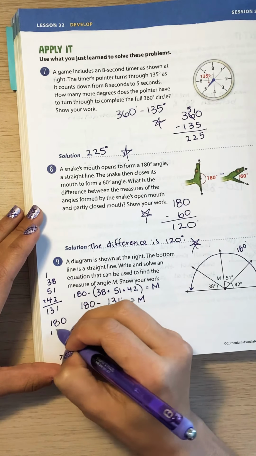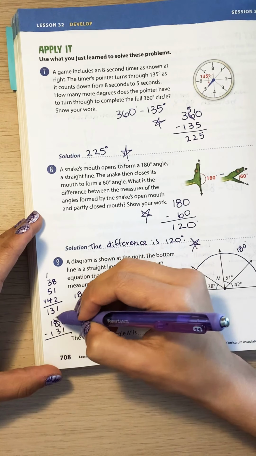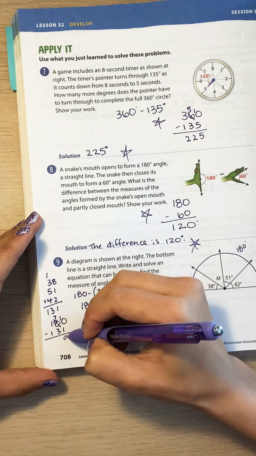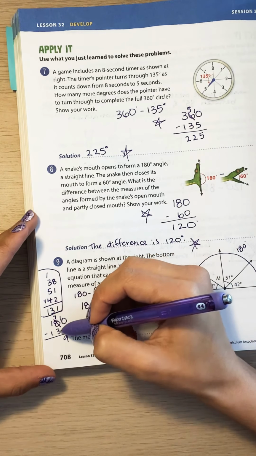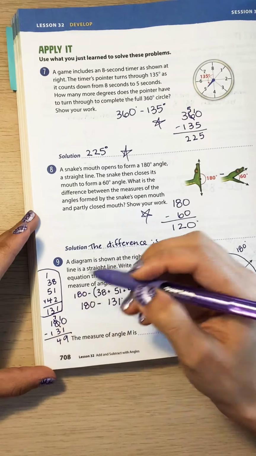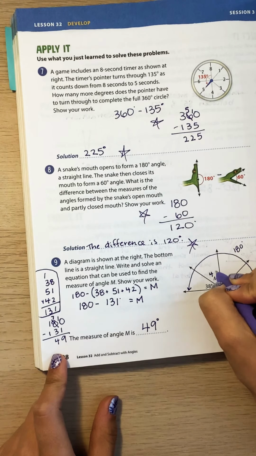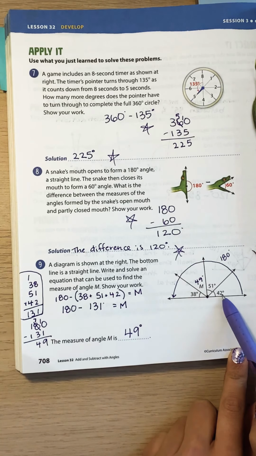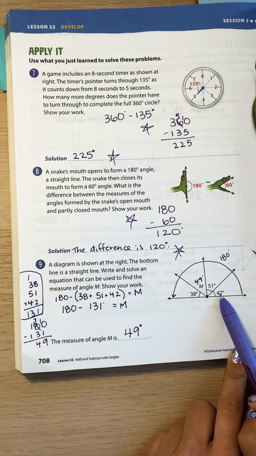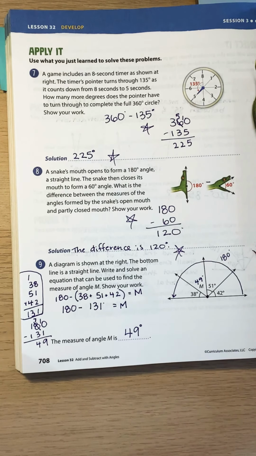180 minus 131. I cannot do 0 minus 1. Need to regroup. 10 minus 1 is 9. There we go. It's getting messy. 7 minus 3 is 4. 1 minus 1 is 0. Okay, so I'm left with 49 degrees. 49 degrees. And you could check that if you add all of those up now: 38 plus 49 plus 51 plus 42, it'll equal 180. All right, now all I have left is the practice pages.